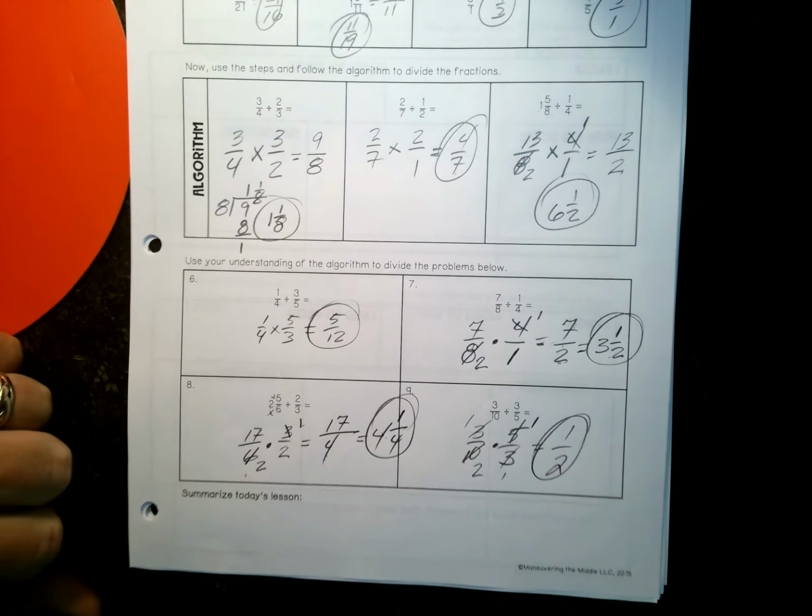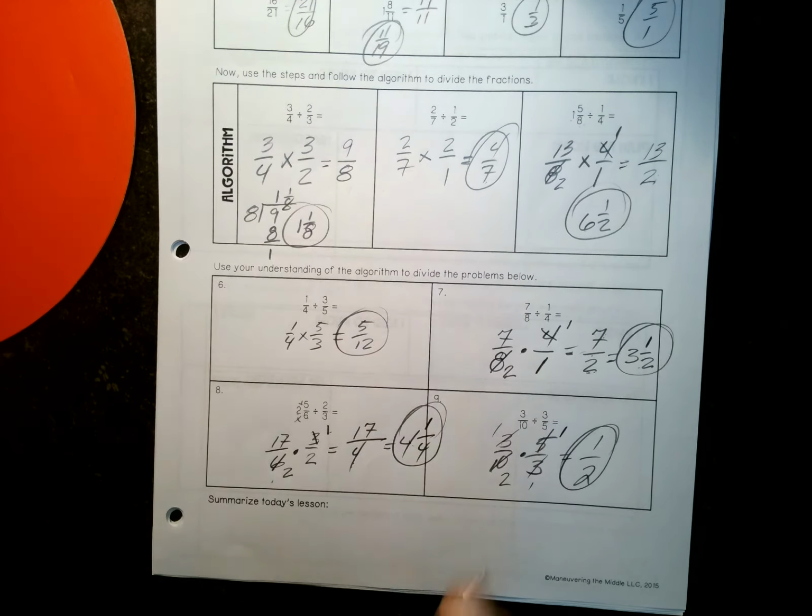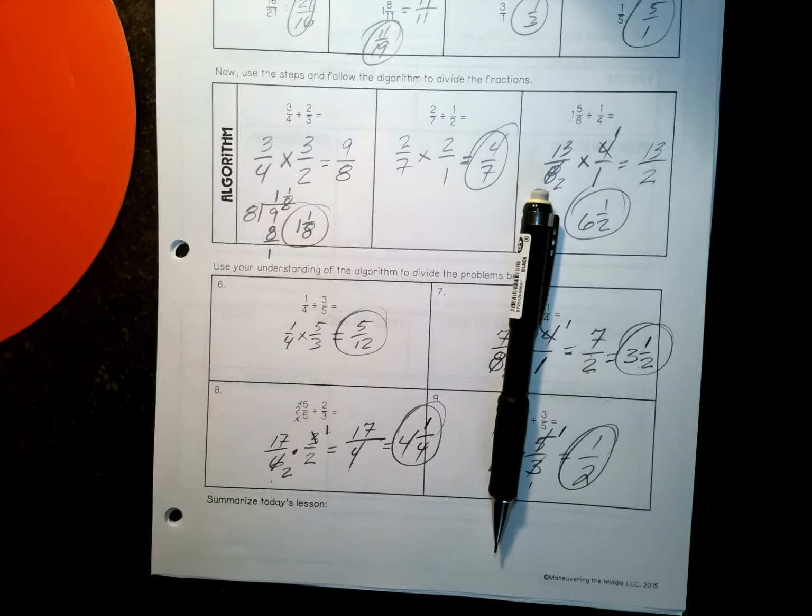So again, nothing really different. Dividing fractions and multiplying fractions is fun. It's a lot easier than certainly adding and subtracting. So, okay, guys, head to the folder and do your homework.